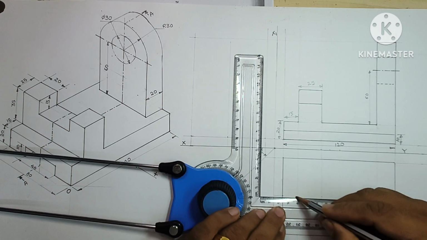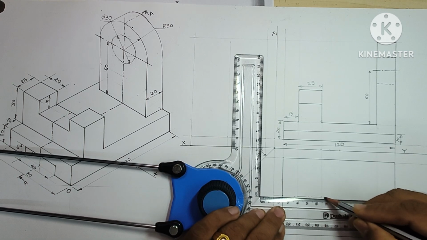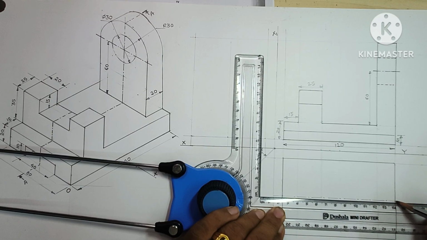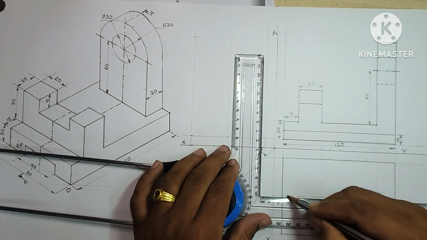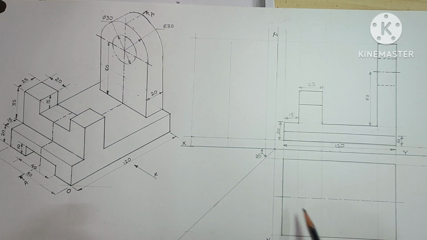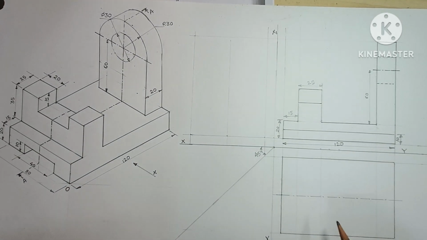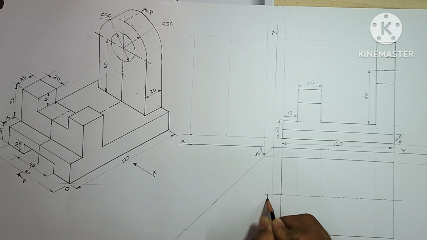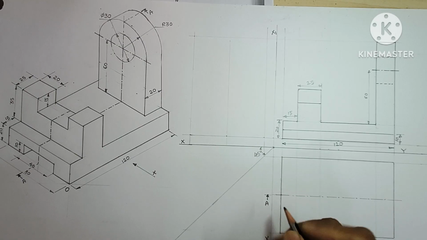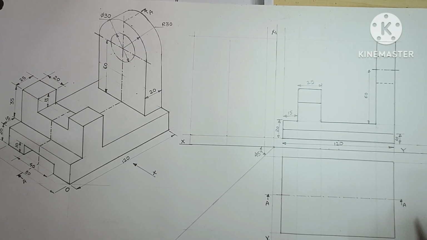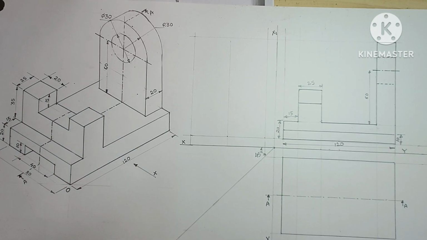This will be the center line. This is sectional plane A-A.